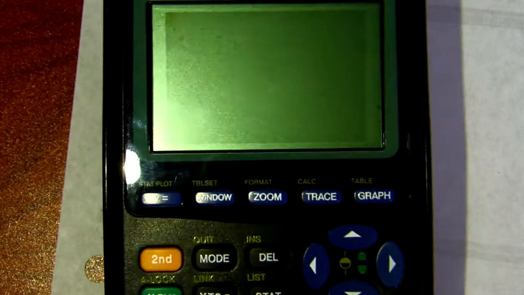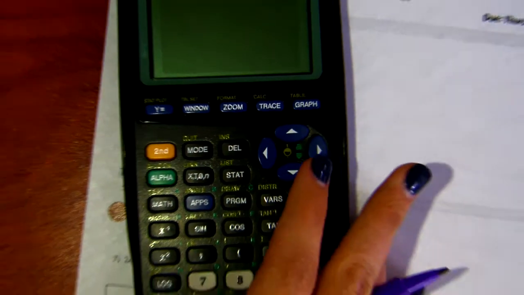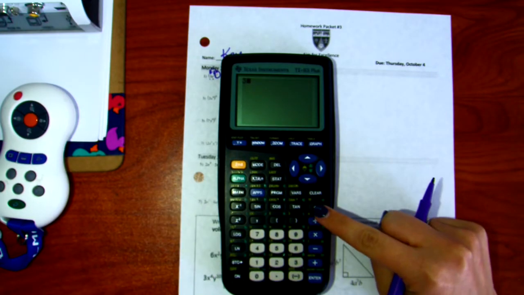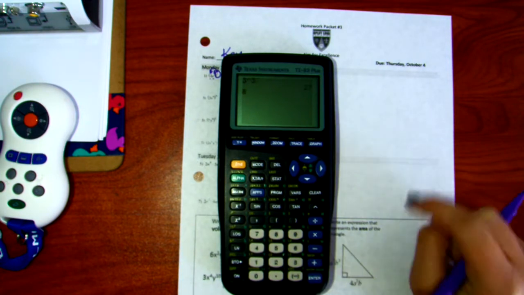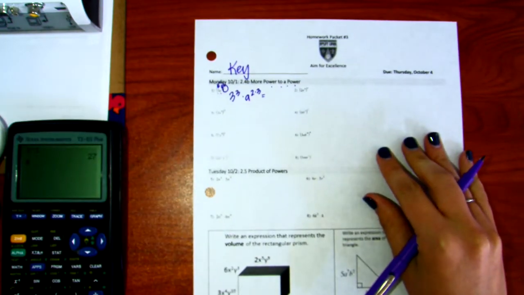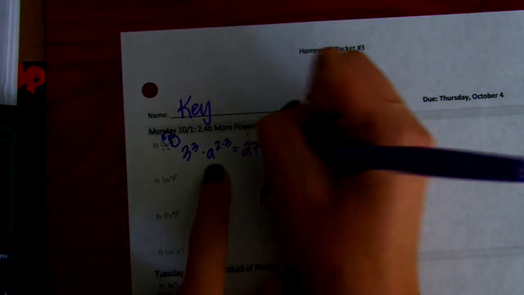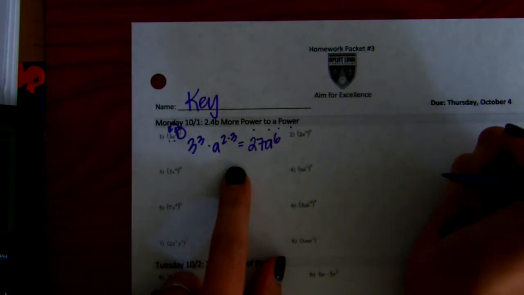This becomes 3 cubed, which if you don't know how to do that in your calculator, you can turn it on. To do this, I push 3 in the calculator. The caret button is right here underneath the clear button. To the third power equals, that's 27. A squared times 3 is a to the 6th power.